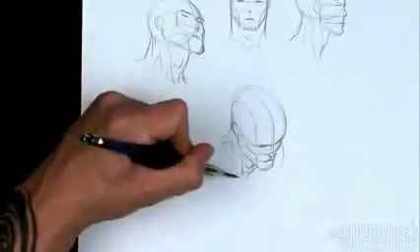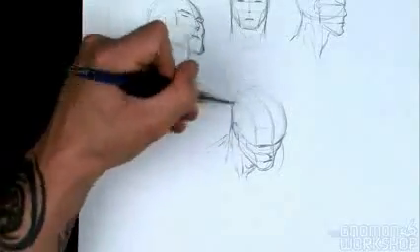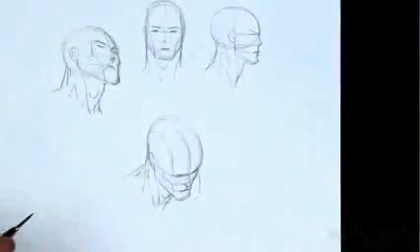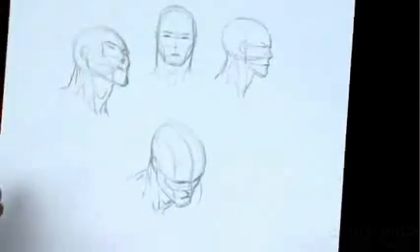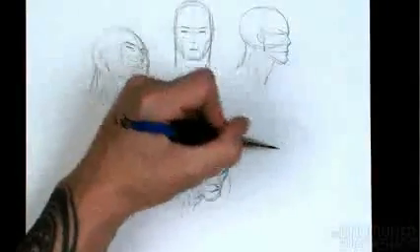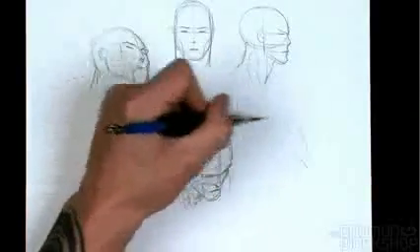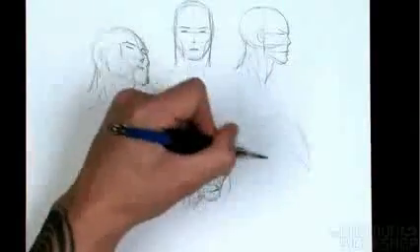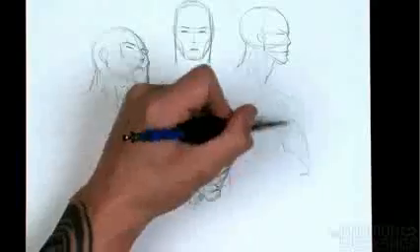I always draw a center line all the way around from the back of the head all the way around to the chin, and it helps me line up the features much more cleanly. And here, this is looking at the head from the side, looking up at it.